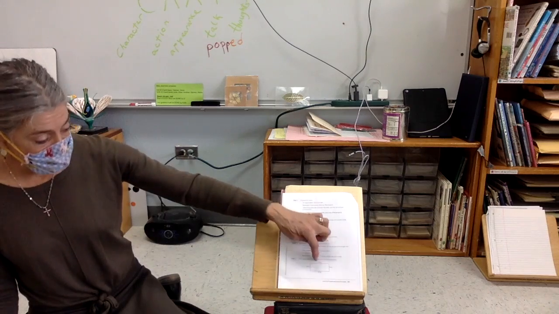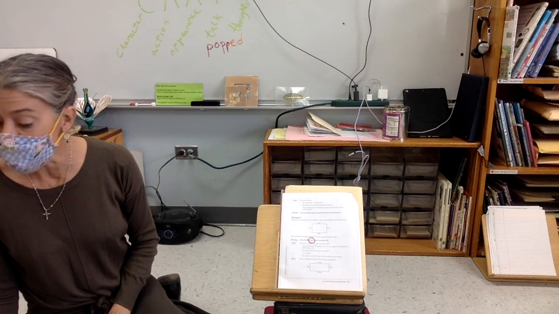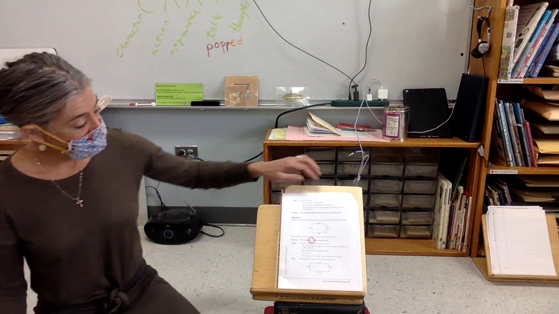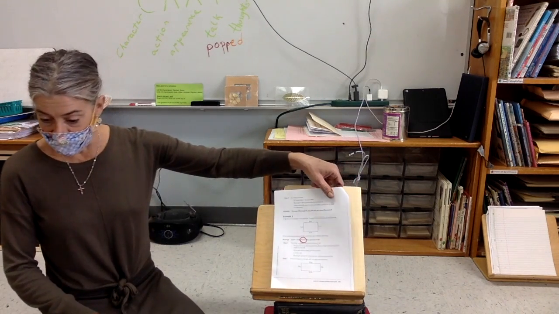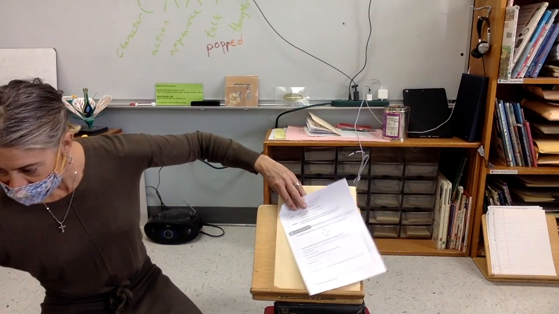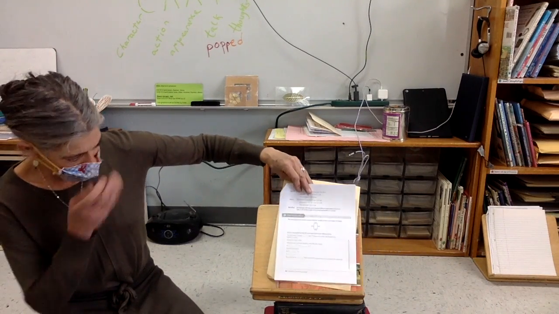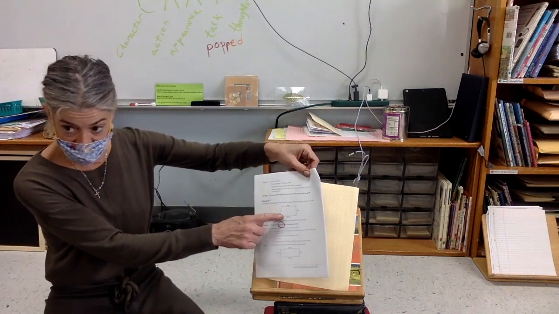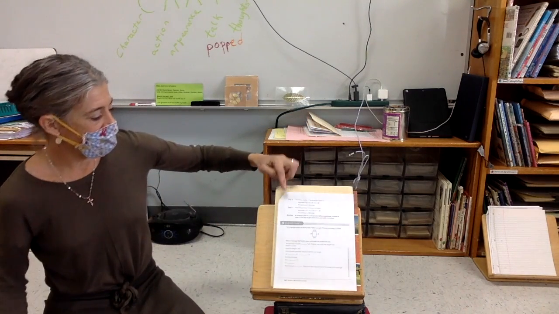Draw and label a rectangle with the new measurements. 10, 10, 4, 4. 10 times 4 is definitely going to give us 40. Flip your whole packet over. Excuse me, they already did 5 times 8, Gage. Are you all on page 308?